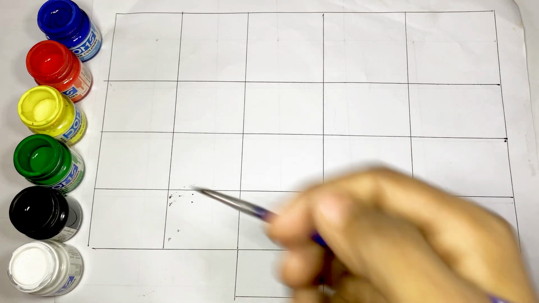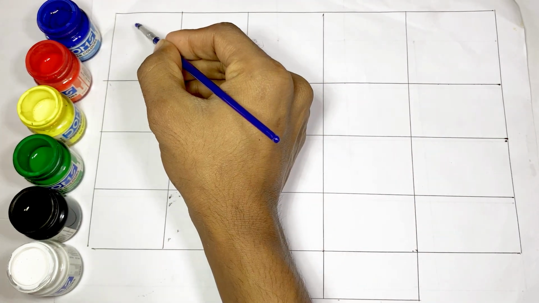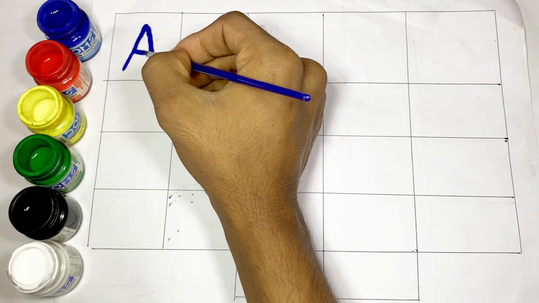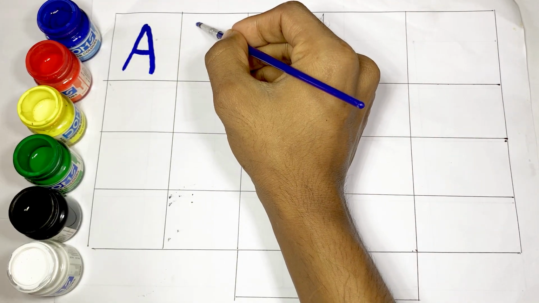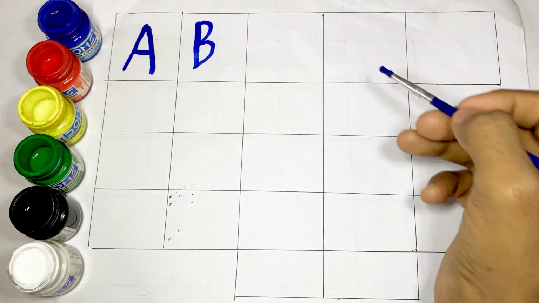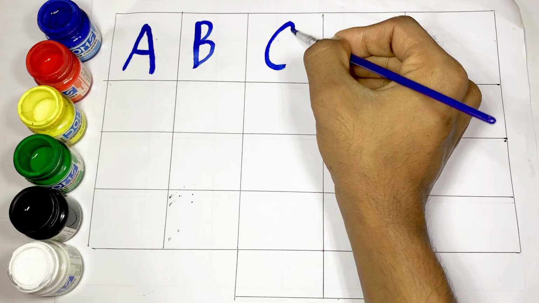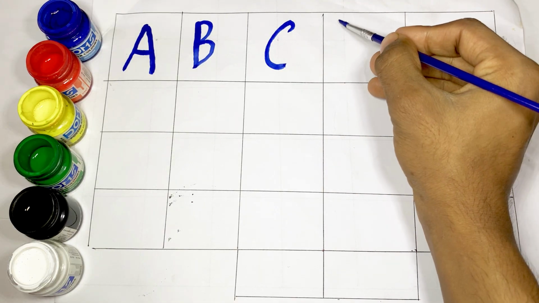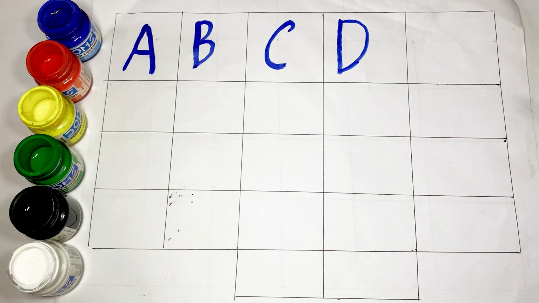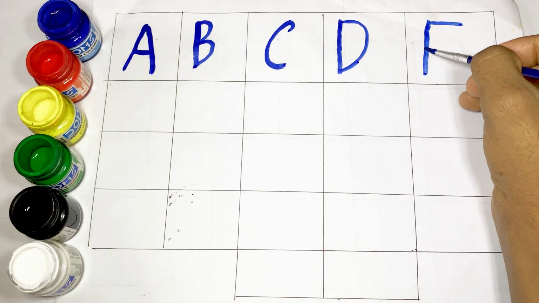Kids, now you draw alphabets. First you draw A and use blue color. A for apple, A for ant, B for ball, B for bat, C for cat, C for car, D for dog, D for doll, E for egg, E for elephant.